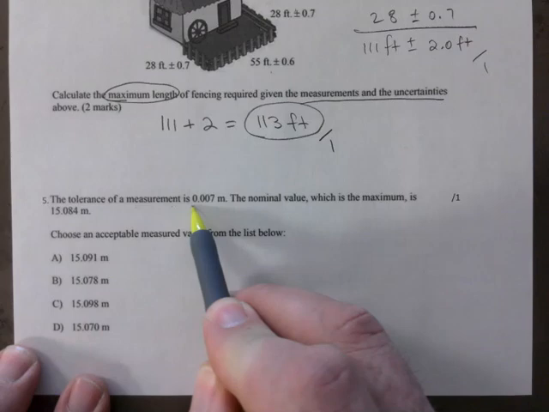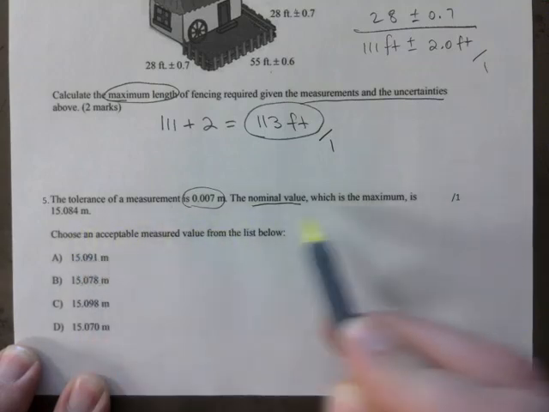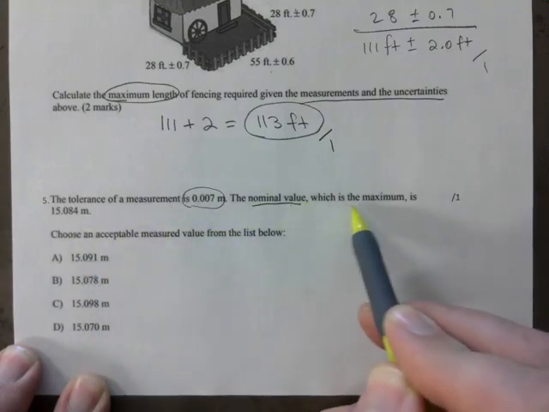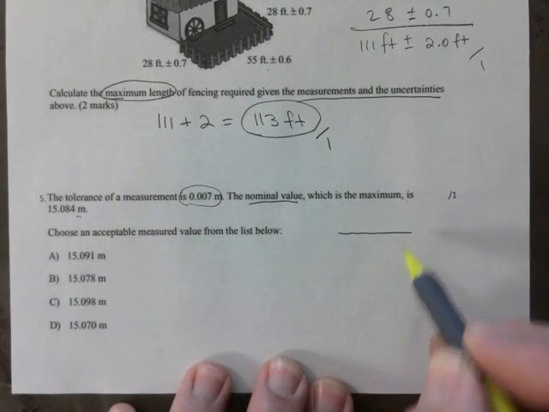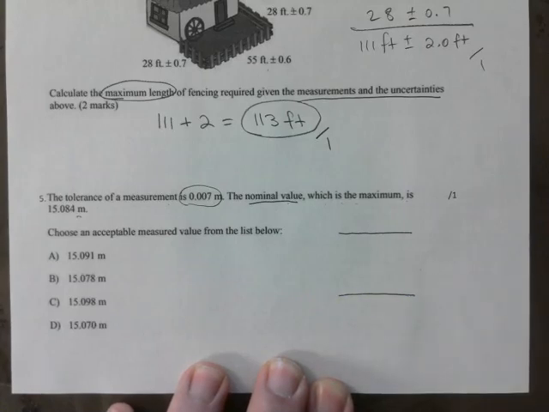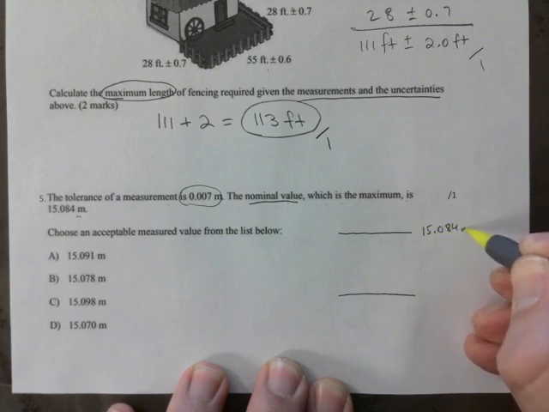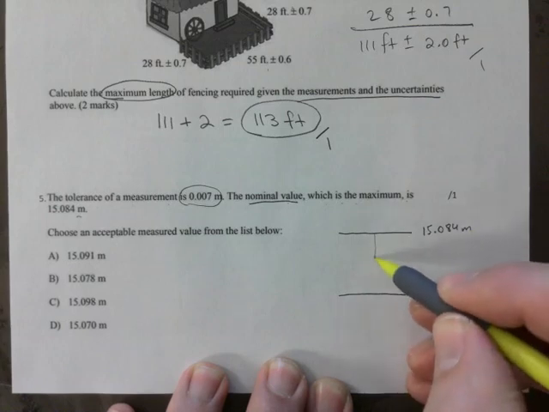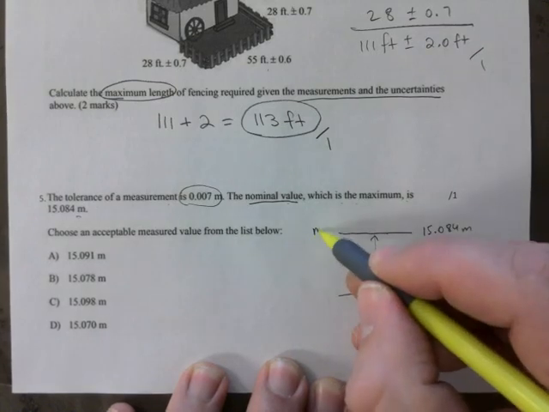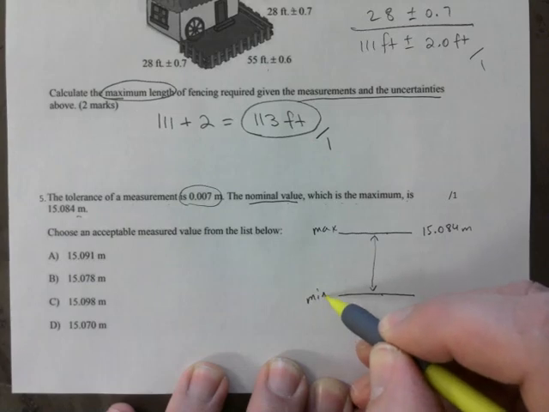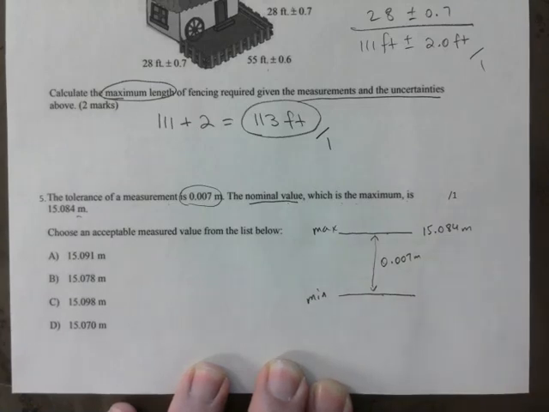The tolerance of a measurement is 0.007. The nominal, which is the maximum, is this. Folks, when it's tolerance, I like this diagram right here. The maximum is 15.084 meters. The tolerance is always in here. It takes you from the highest to the lowest and vice versa. That's max, that's min. This is 0.007 of a meter. Okay?